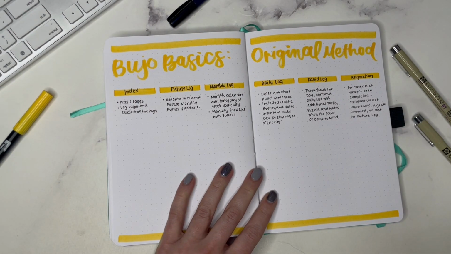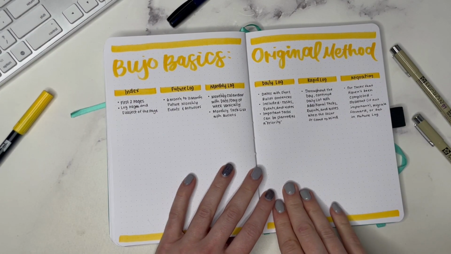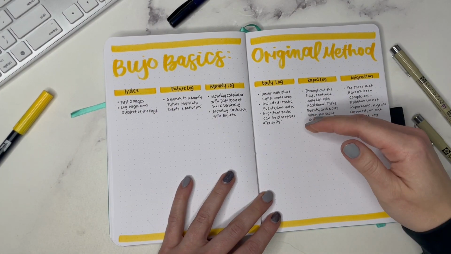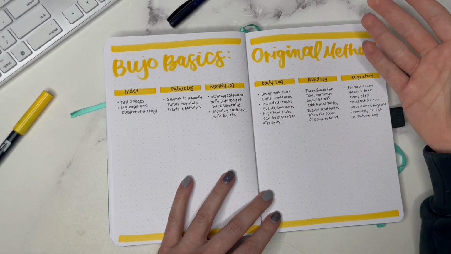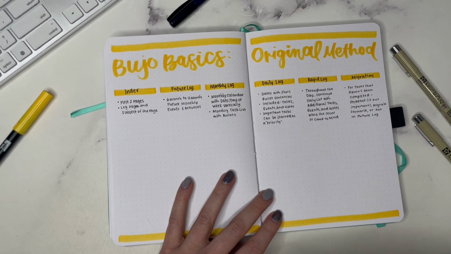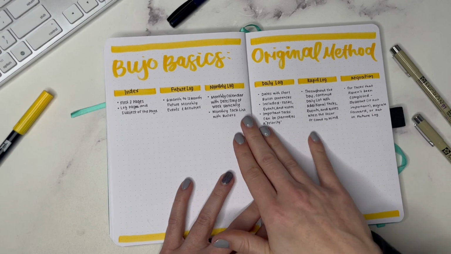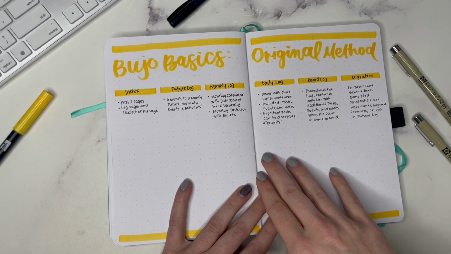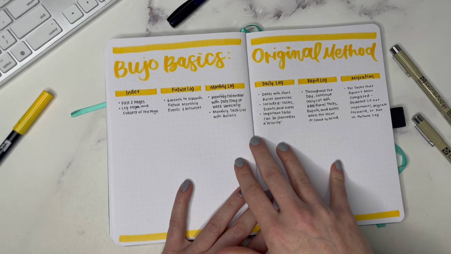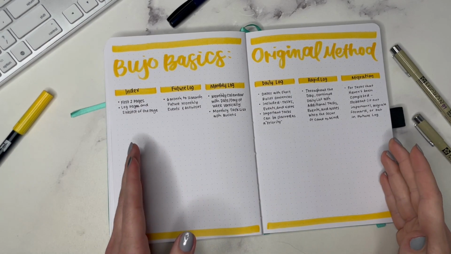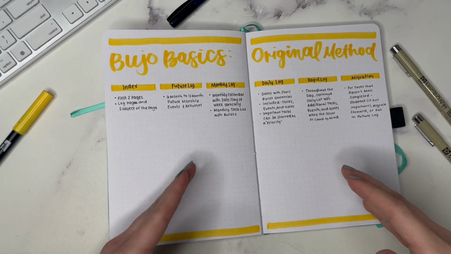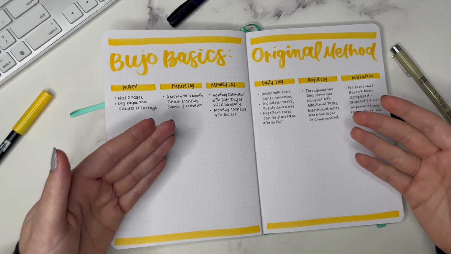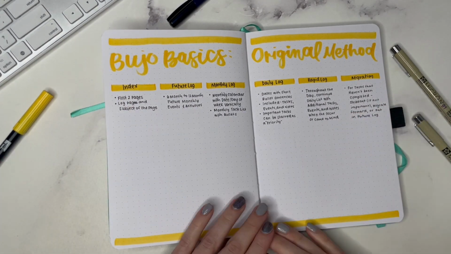I am going to, in this Bujo Basics series, talk about the things that have happened since the original method, but I thought it would be really helpful to start this series with the original method. What are the 6 basic constructs of the method, and why things have evolved, and then talk about those evolutions later.